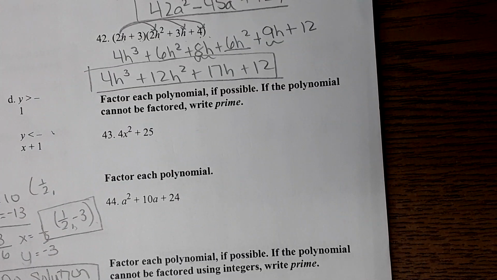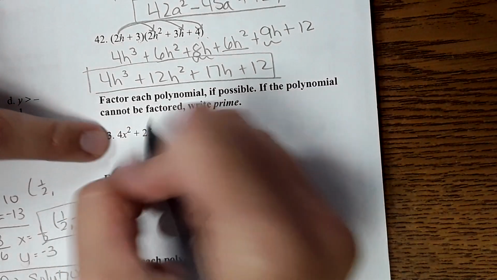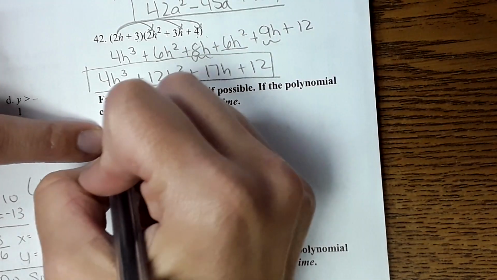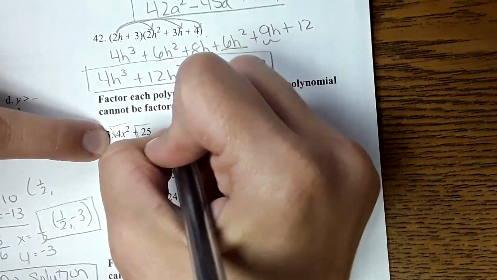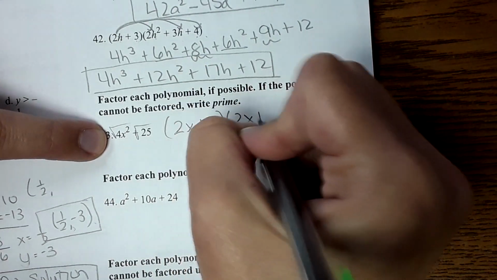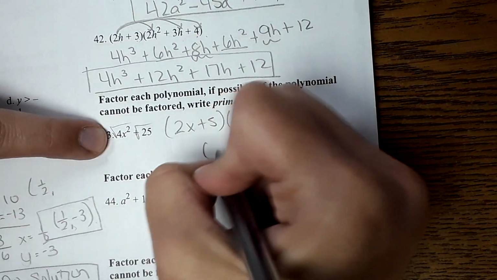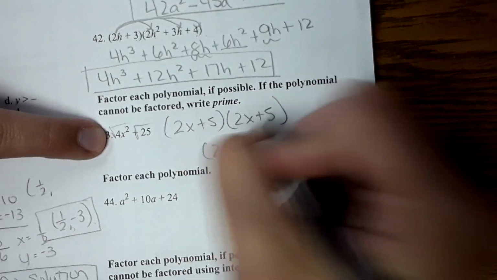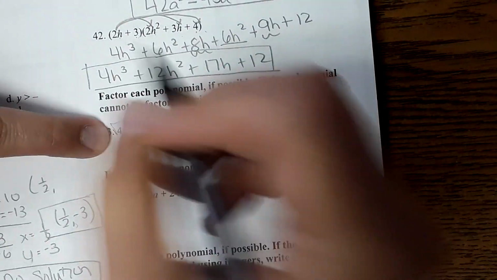Okay, next, factor each polynomial if possible. If the polynomial cannot be factored, write prime. Okay, so if I can take a perfect square of both of these, I can get 2x plus 5 times 2x plus 5 right here, or I could write it as 2x plus 5 squared. Either one would be correct.